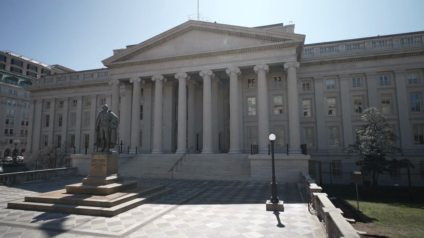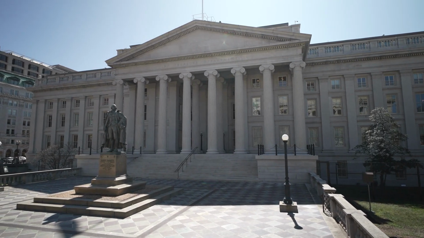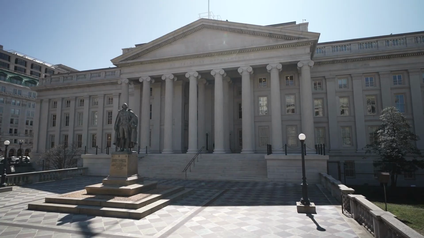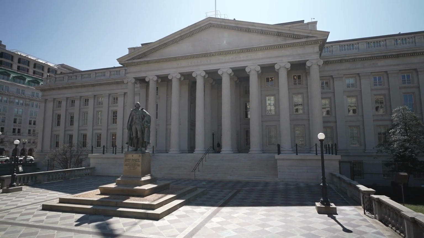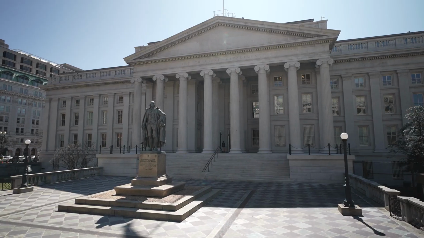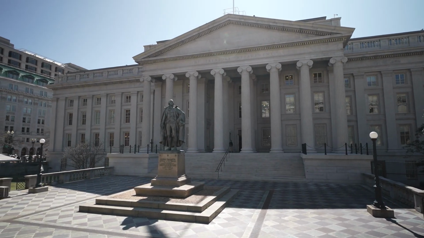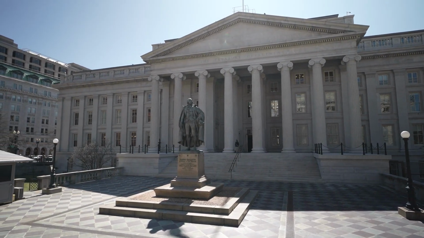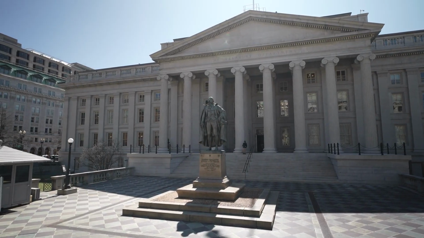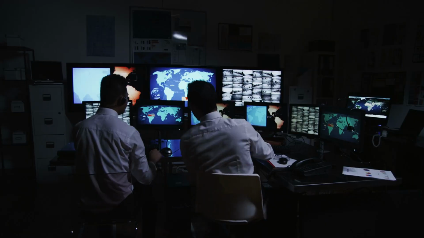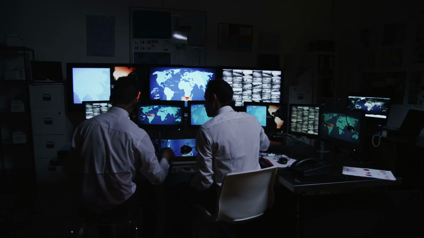Here's how it works. Since 2015, the US Treasury has been required to submit a report to Congress every 6 months, evaluating the currency policies of America's major trading partners. The report includes a list of countries that may be engaging in currency manipulation. A country is evaluated using 3 criteria.